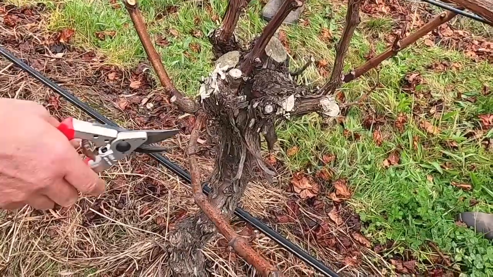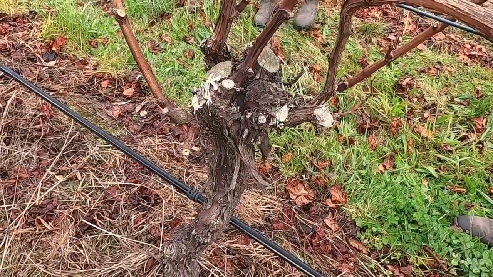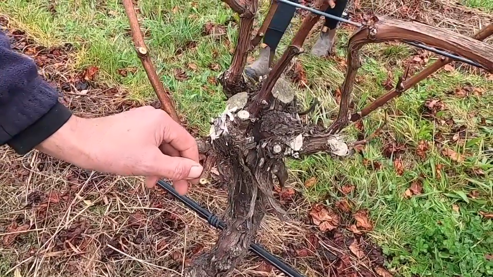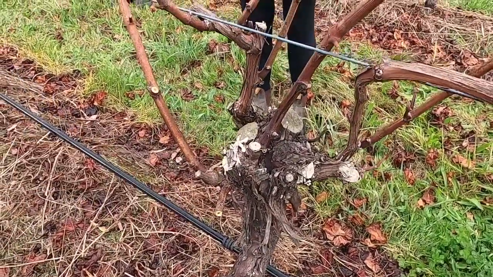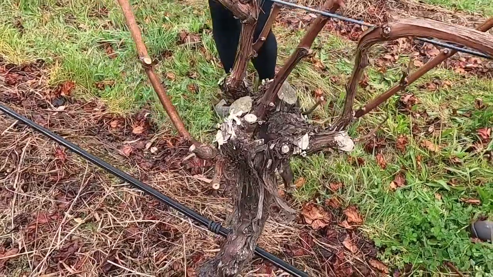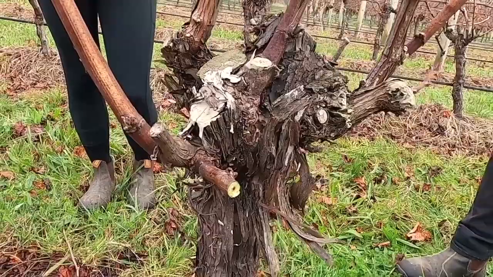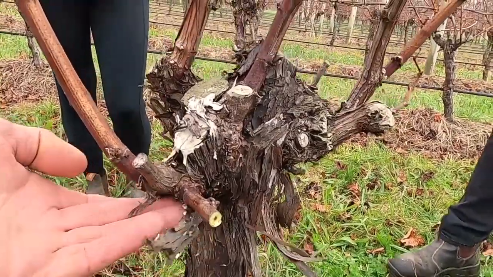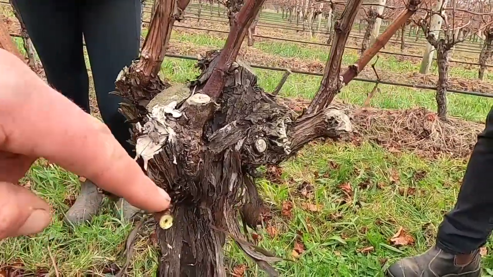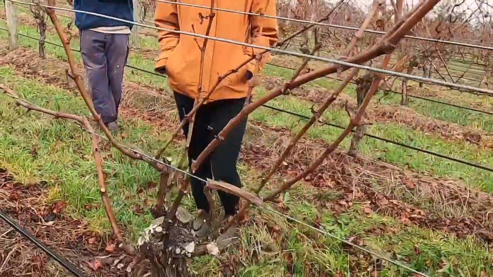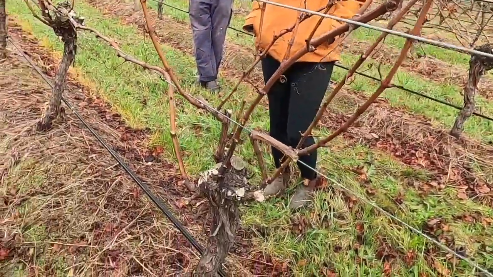1, 2, cut equidistant between the 2 buds. So you've got a little bit of room for dieback, which I'll talk about in a moment. And that's a 2-bud spur. That 2-bud spur now has primary flow to flow 2 good canes from, and also this long cane that we've just wrapped.